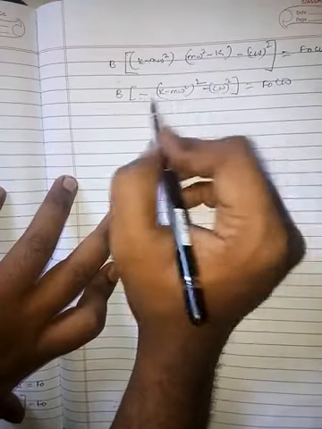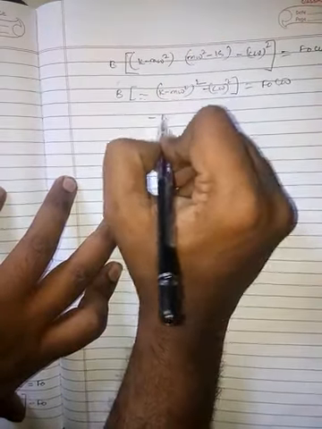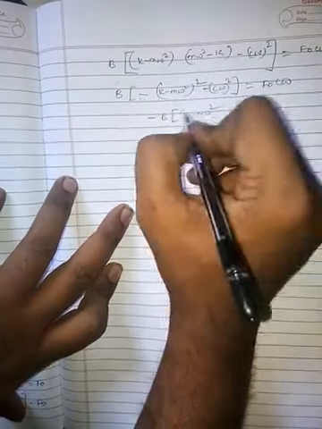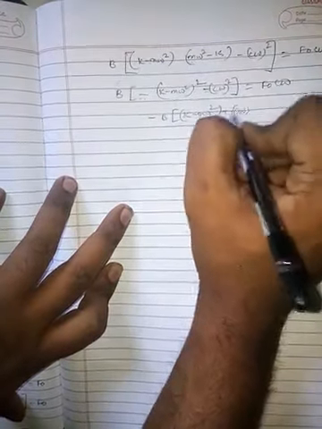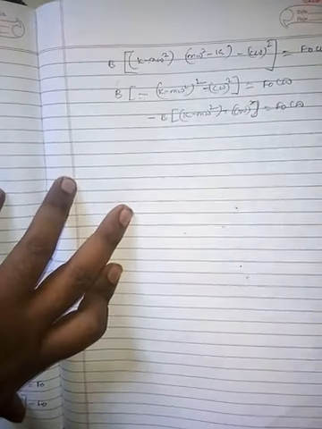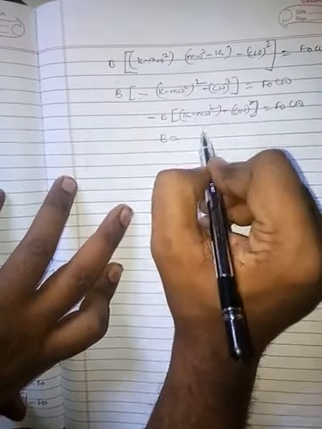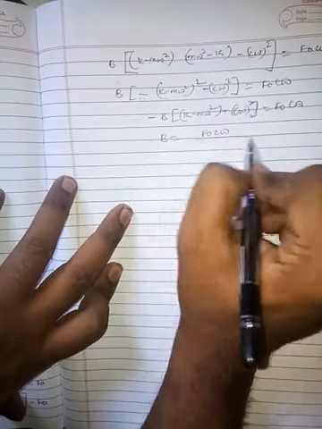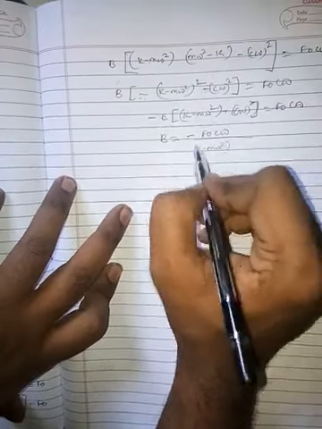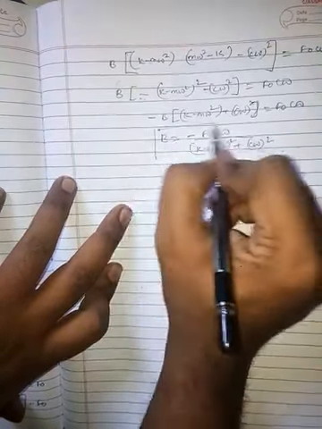In both terms we have minus common, so you take minus outside, minus b times ((k minus m omega square) whole square plus (c omega) whole square) equals f naught c omega. So b is equal to minus f naught c omega divided by (k minus m omega square) whole square plus (c omega) whole square.